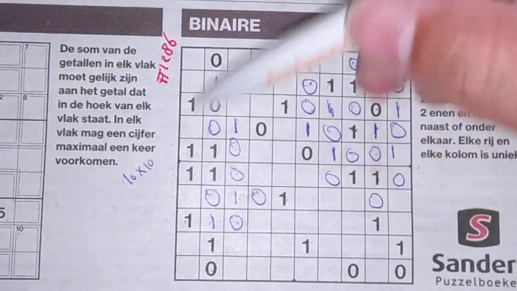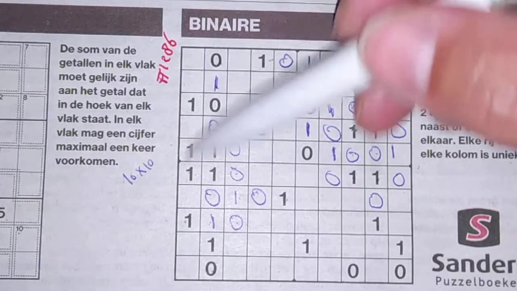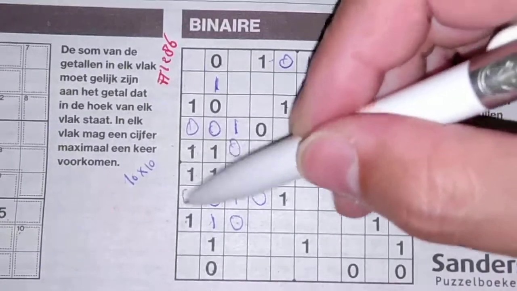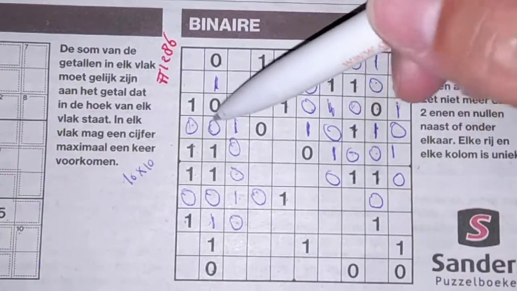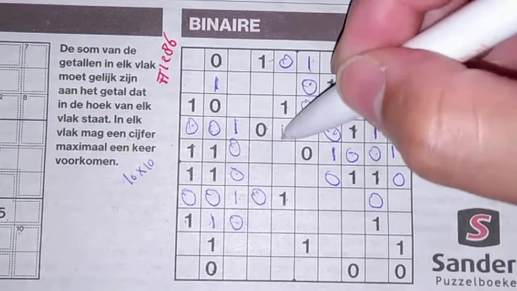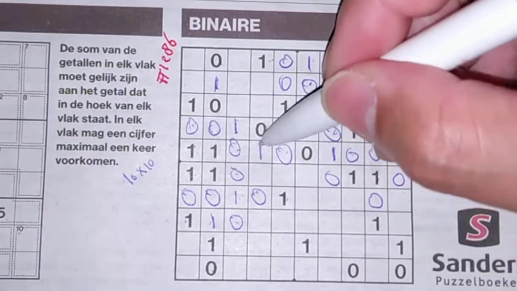We have here 4 ones. Between two one, double one, here O, there O. We have 5 O's in this row, so the rest are ones. Double one, here an O, there an O. Between two O's comes in 1.